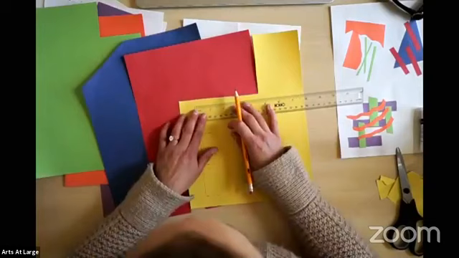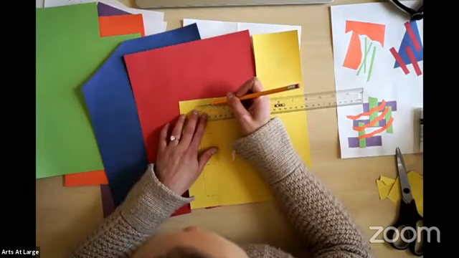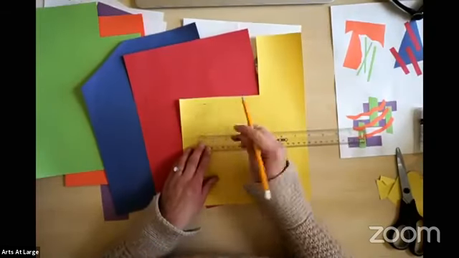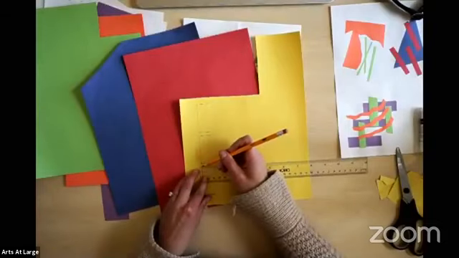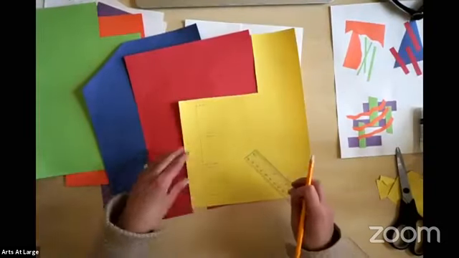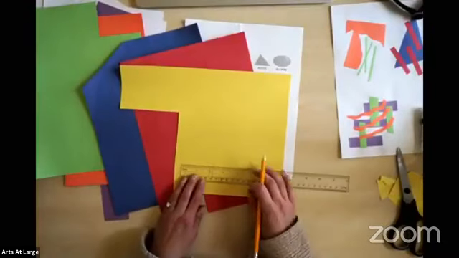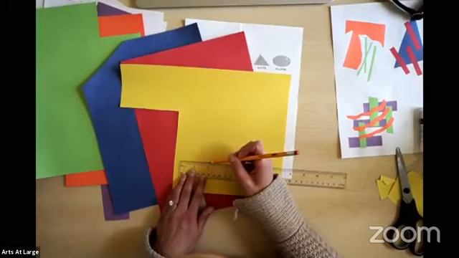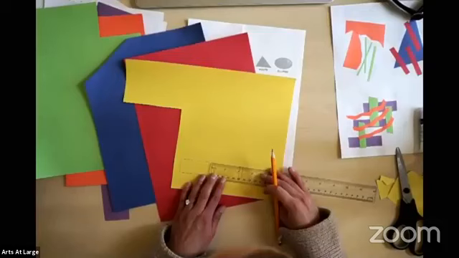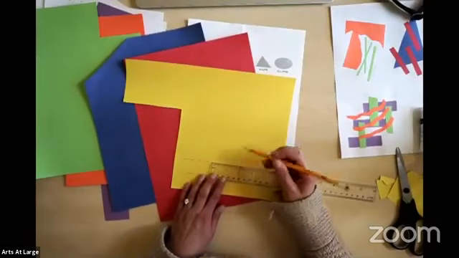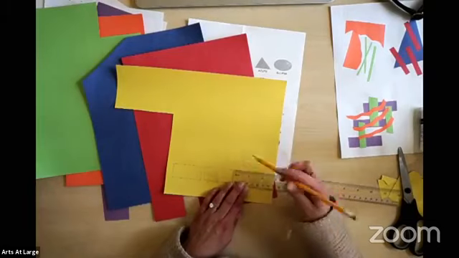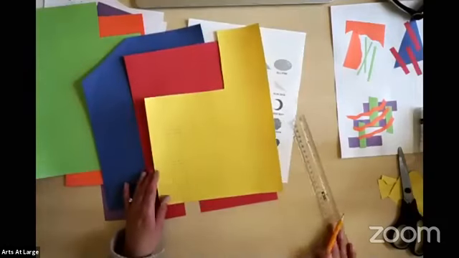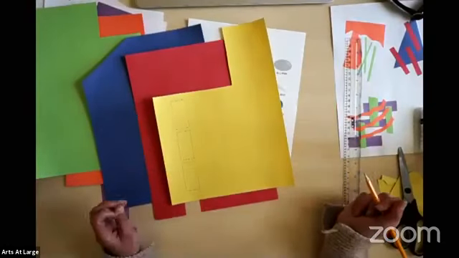Let's do that on the top. The rectangle needs to have 4 sides. This is our third side. That's the top of our rectangle. And then I'm going to spin my paper and we're going to do the last side of the rectangle. That's 2 inches. 2 inches. Great. So those are our 3 measured rectangles.